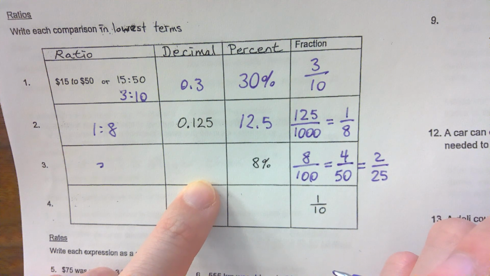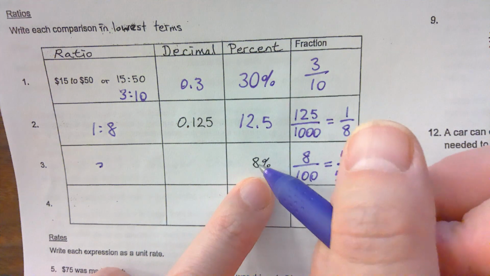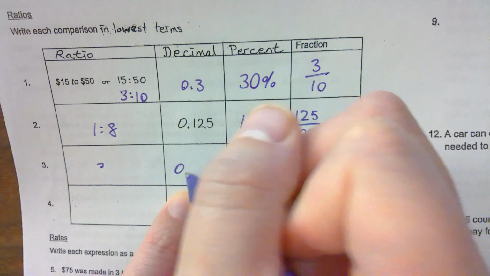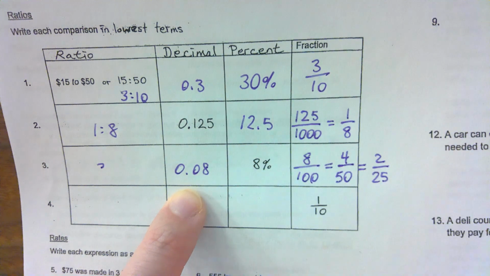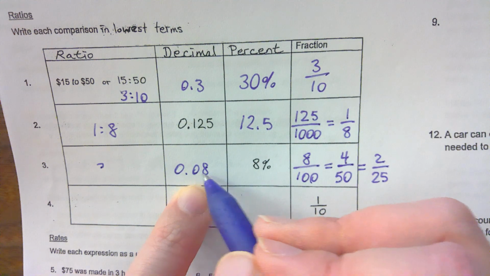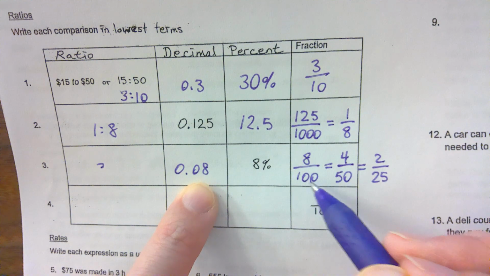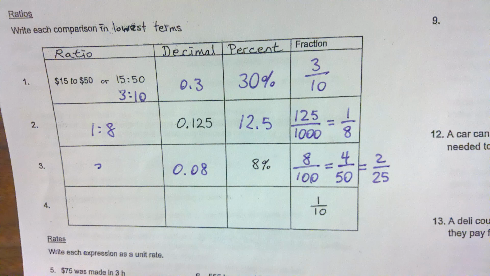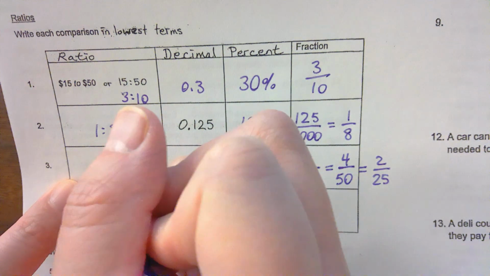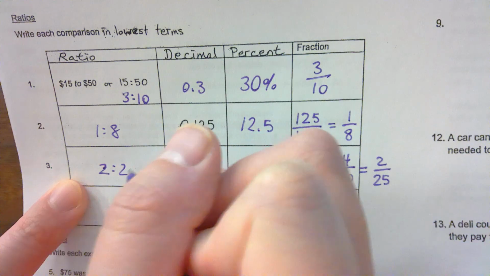Not 8 over 10. Because 8% when you divide it by 100, it's actually 0.08. And so that's why it's 8 over 100, because there's 2 decimal places, so 2 zeros on your denominator. So right here, as a ratio form, is actually 2 to 25.